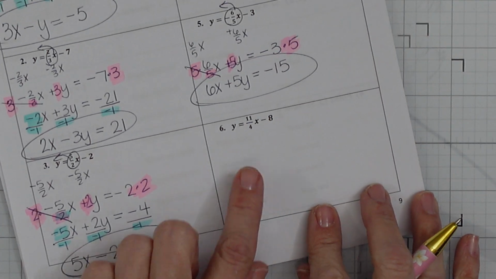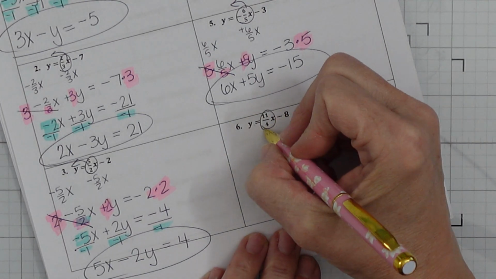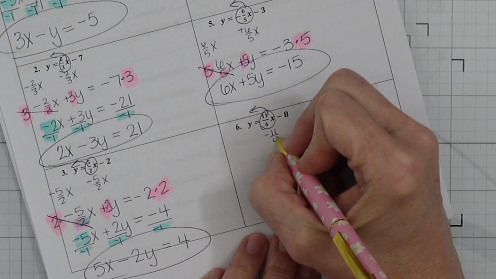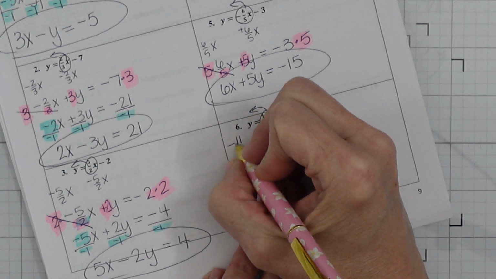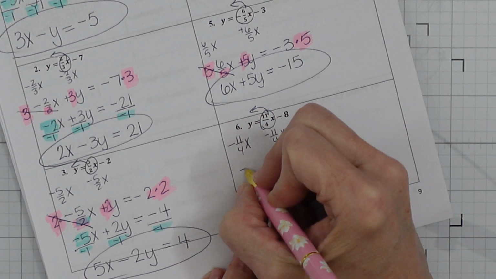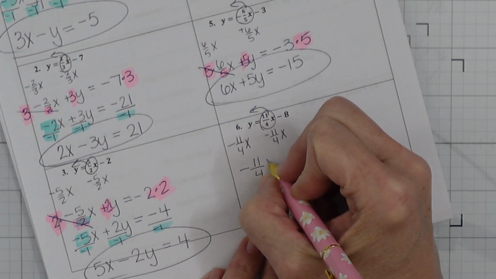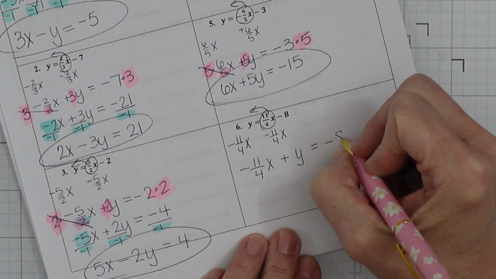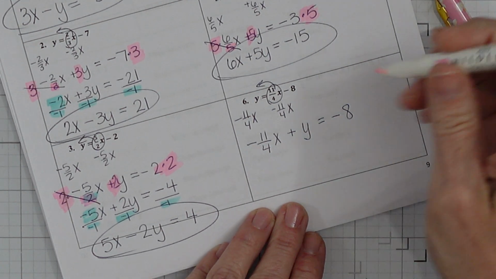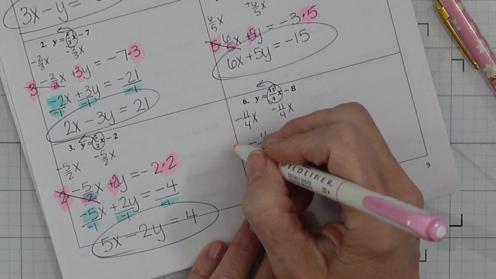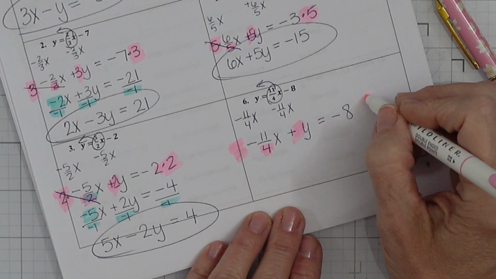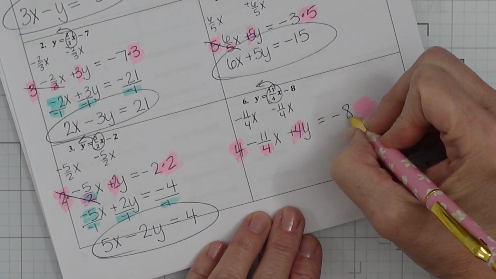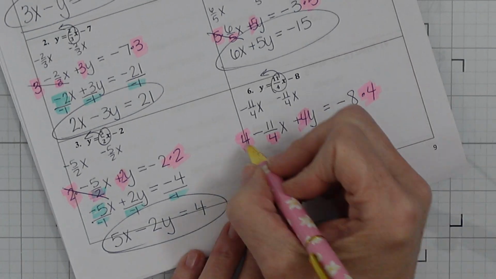Let's move on to this one. I'm going to move that over there. I'm going to subtract. So I get negative 11 over 4x plus y equals negative 8. I got to get rid of the 4, so I'm going to multiply, multiply, multiply. 4 is here, 4 is here, 4 is there.